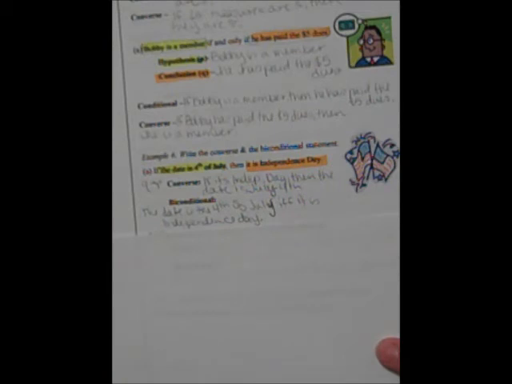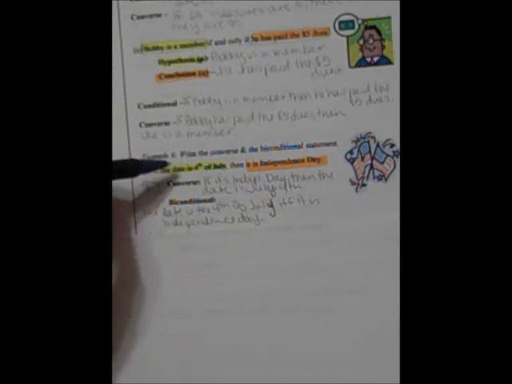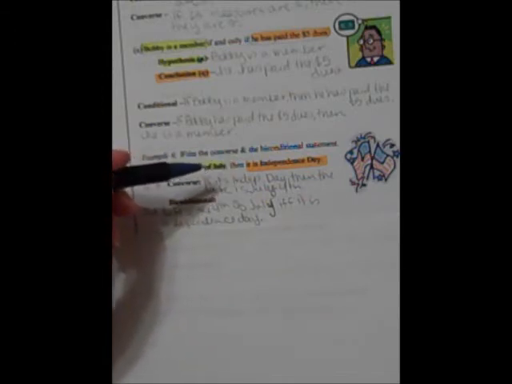Now, you could have just as easily written this biconditional, if it is Independence Day, then it is the 4th of July. Because the biconditional can go forward or backward, it doesn't matter which order you write it in. I just choose to write the hypothesis given first and then the conclusion next. But you could have written it the other way around and that would be still as correct. Pause right here, work on example 6b, and let's see if you get it right after you're done.